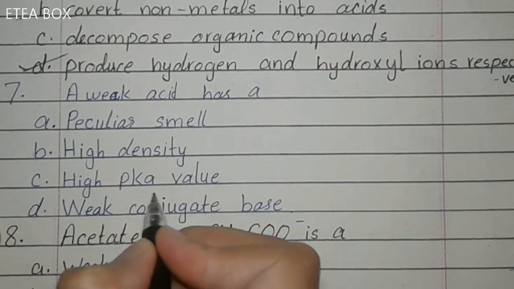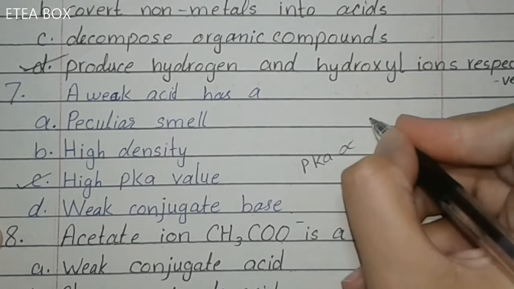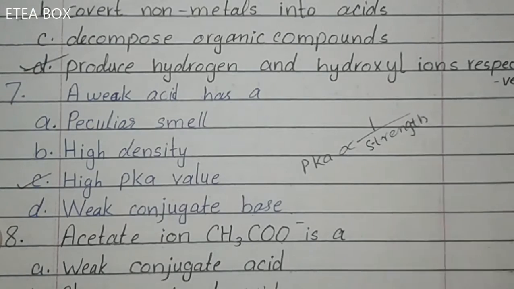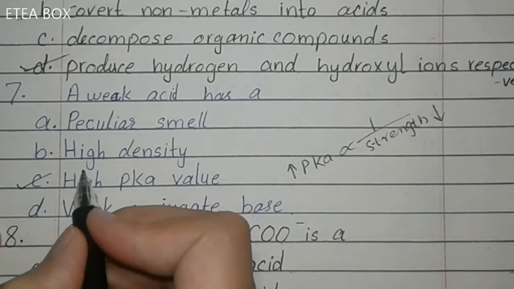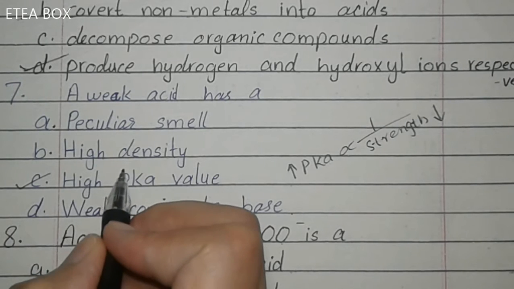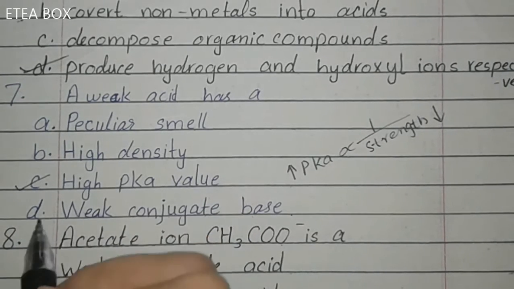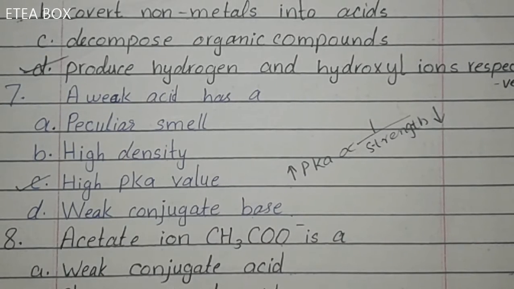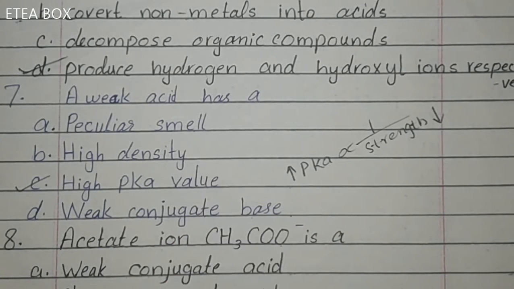This one is correct, high pKa value. We know that pKa is inversely proportional to the strength of acid. So a weak acid will have high pKa value. And look at B, high density. A weak acid mostly has low density. And look at this one, weak conjugate base. A weak acid has a strong conjugate base. And look at option A, peculiar smell. So it doesn't depend.